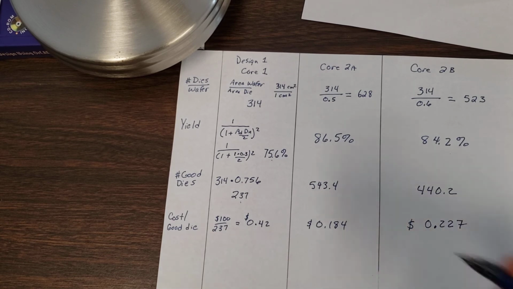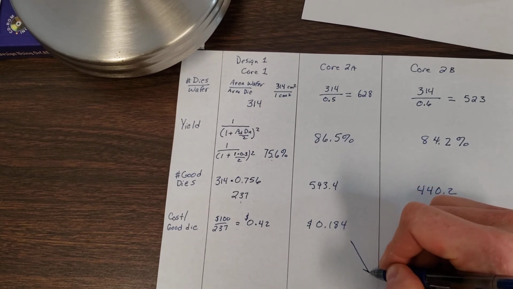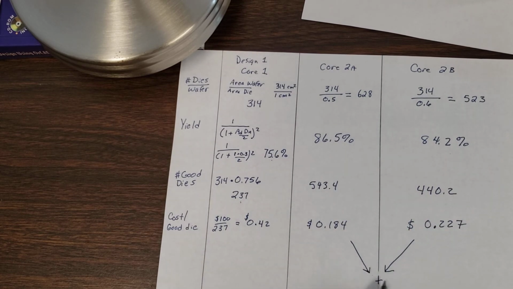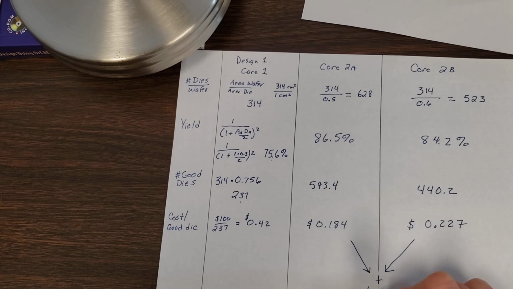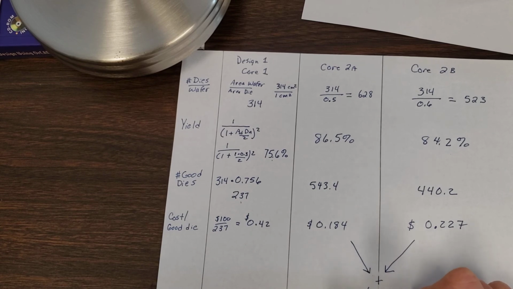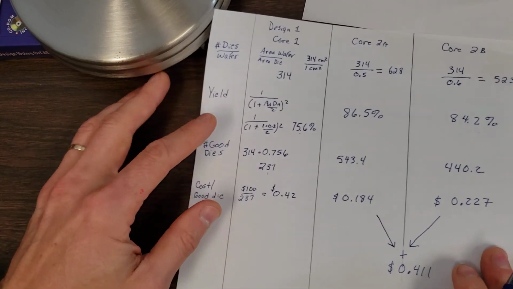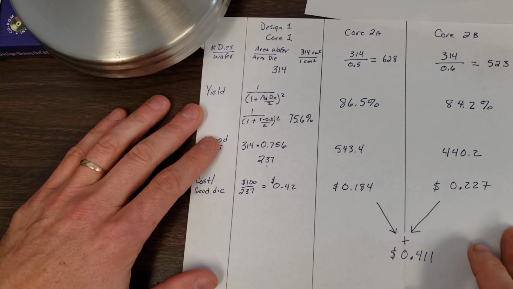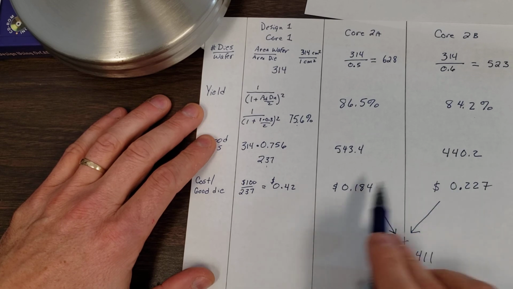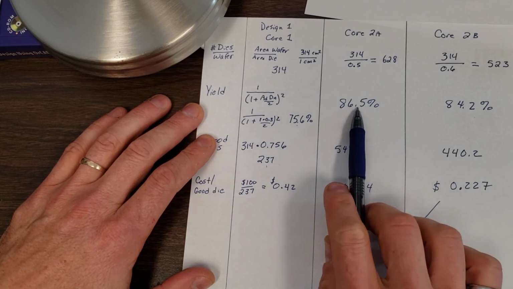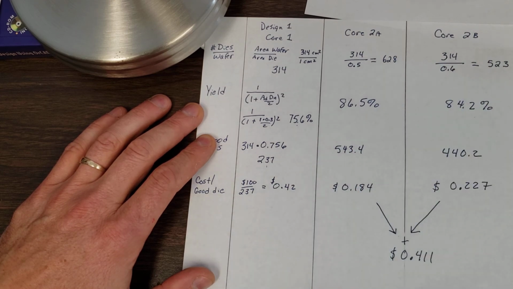However, for design two, in order to have a functioning chip, we're going to need both of these. So these will have to be added together because we're going to need one of each of them in order to get the actual functioning chip. So when we add those together, we get 0.411. And then we realize that, even though these had more area of silicon, because they were smaller, we got that boost from the yield, and we got that boost from more on a wafer.